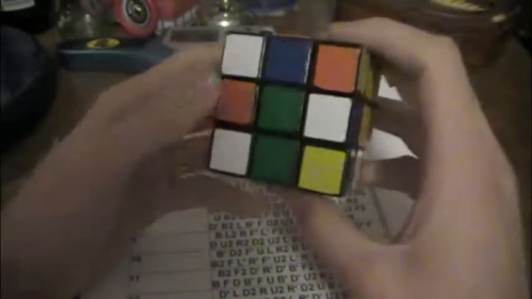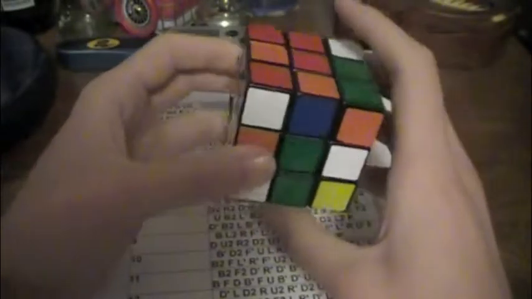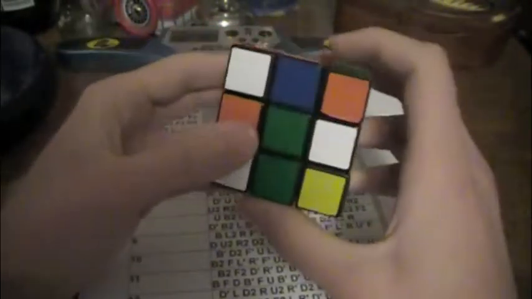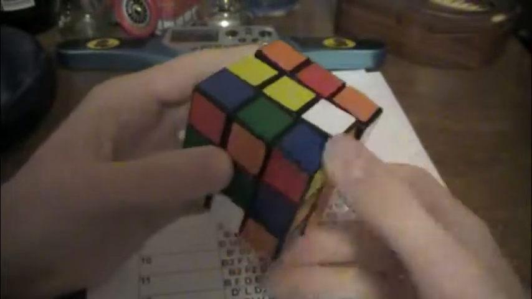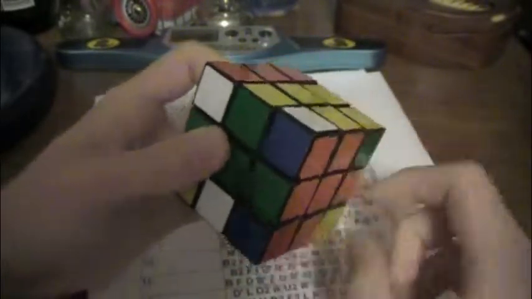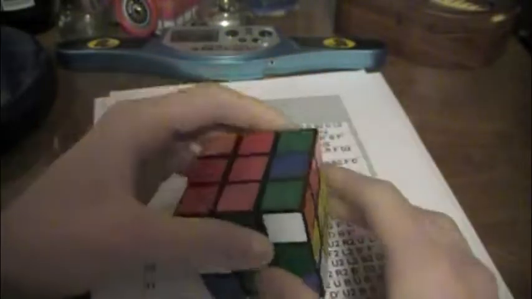So they're all on their opposing colors, which means that when you rotate the D face at the end, they will all be permuted correctly. So just slide that down and pull that down, and you've got 3 of your edges completed. Now you have this one, and it's pretty simple to put it in. And you have your cross.